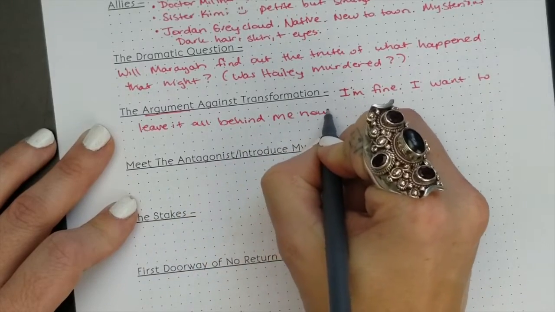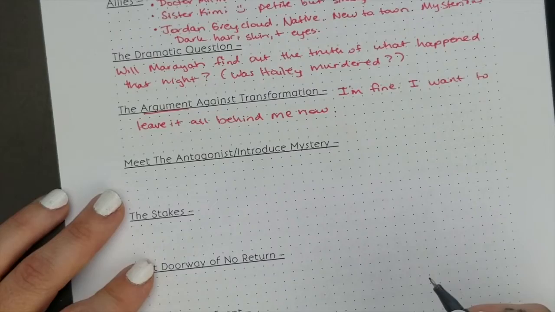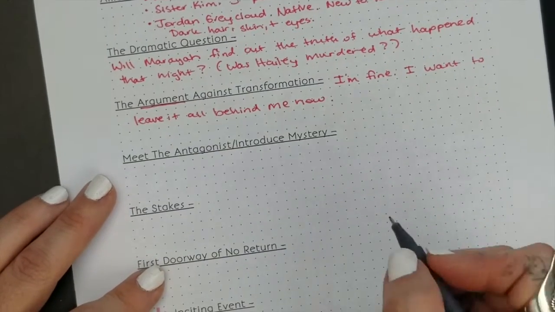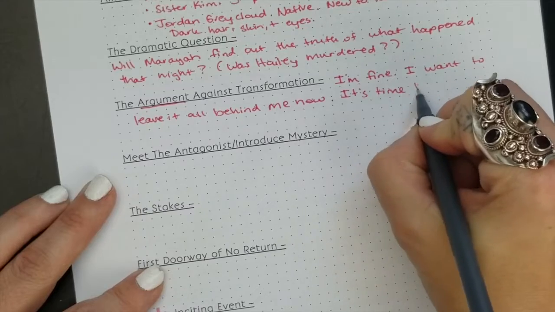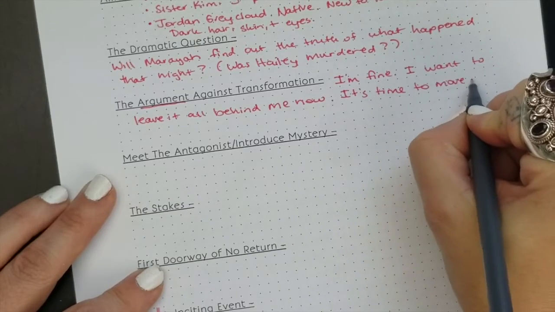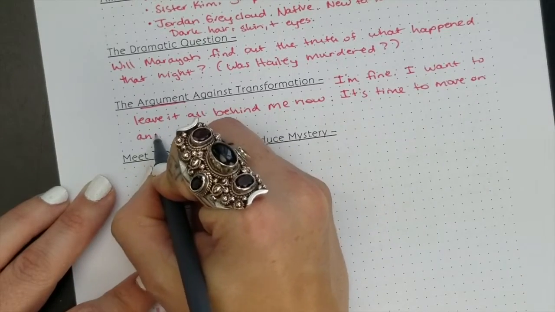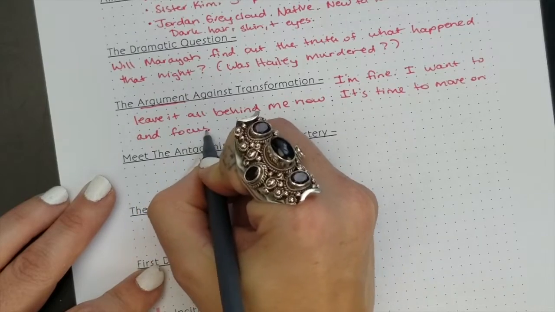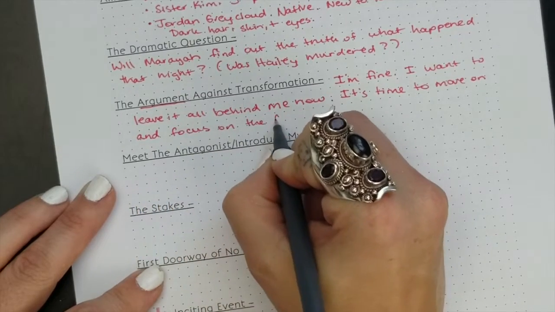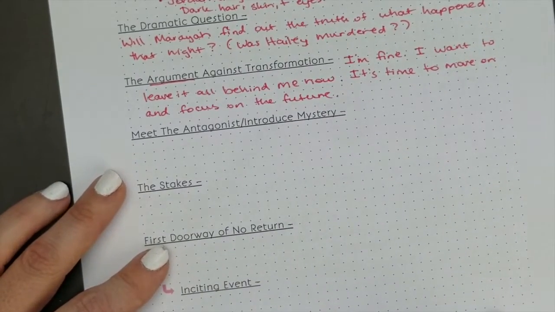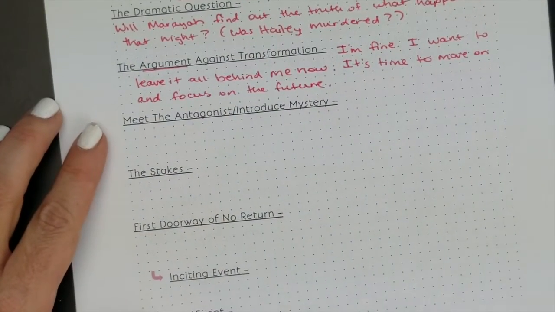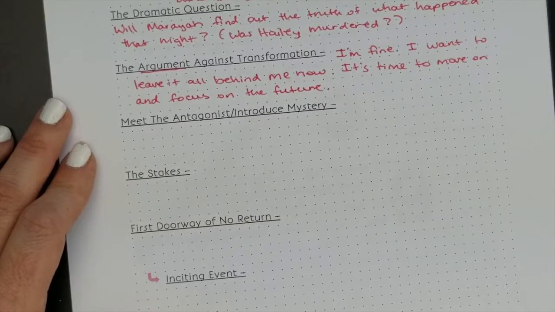That's what she keeps saying to people, even to her parents and her therapist: I am ready to leave this rehabilitation center, I'm ready to leave this past behind me. But this is really just armor, because she's actually not truly ready. Deep down she really does want to know what happened, but she's afraid. So that's why she makes this argument against transformation.